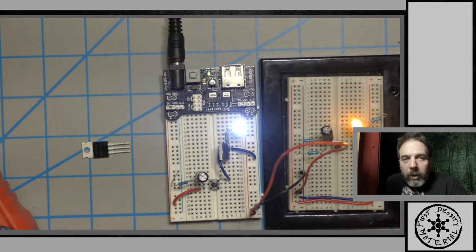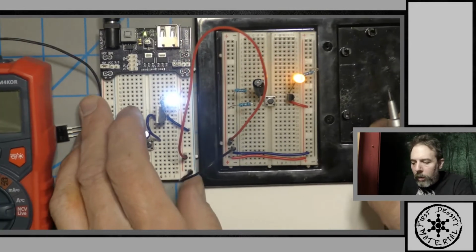But those are some of the major differences. Is the fact that I can adjust the voltage on something to finite adjustments, and therefore speed or slow down a motor, where a transistor you couldn't do that.